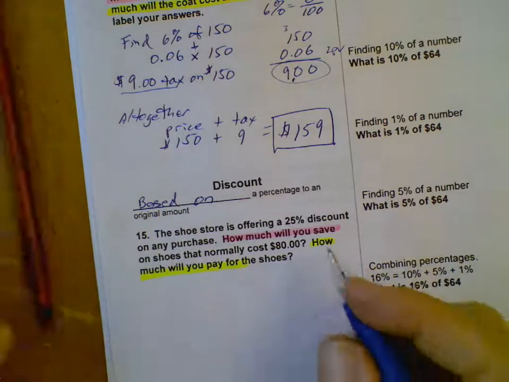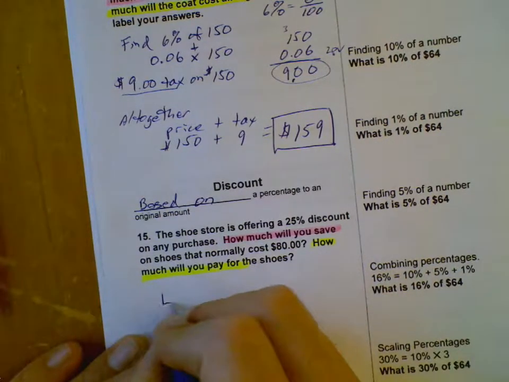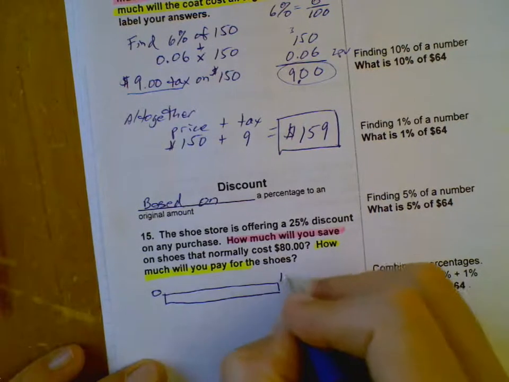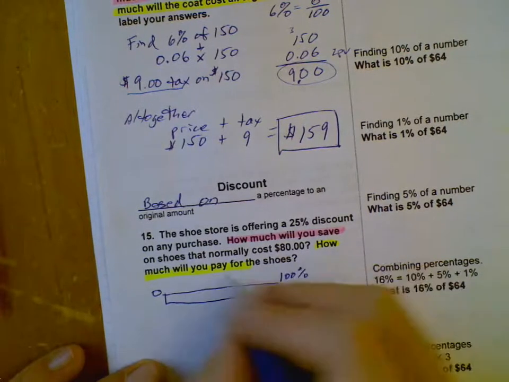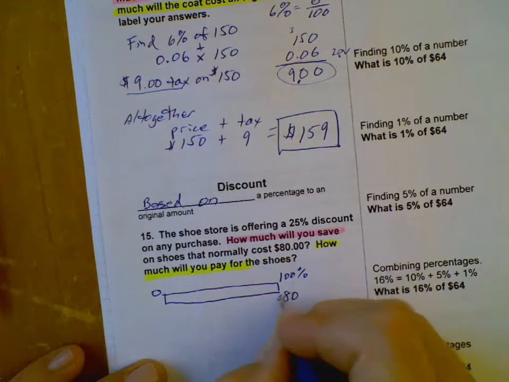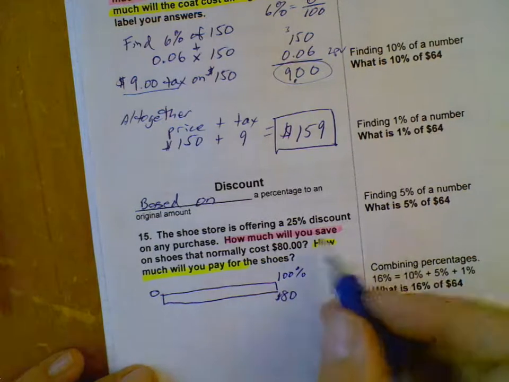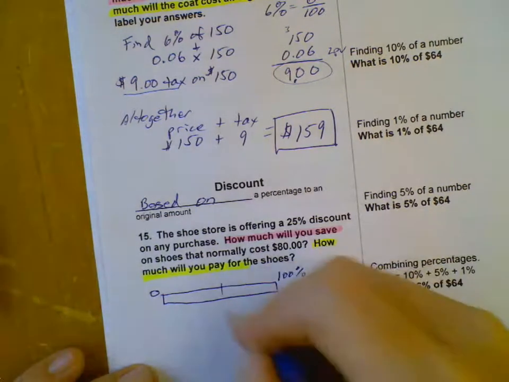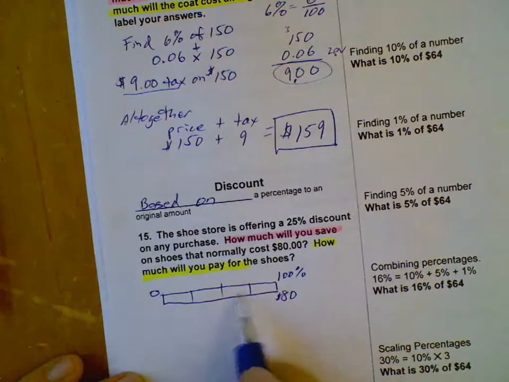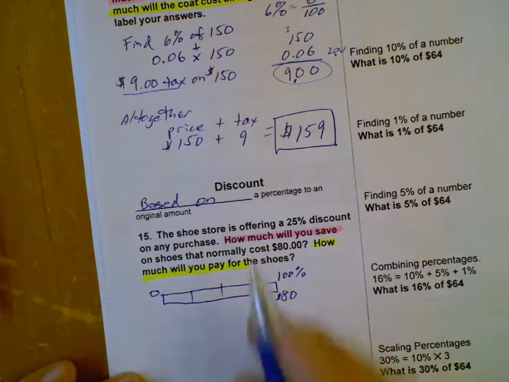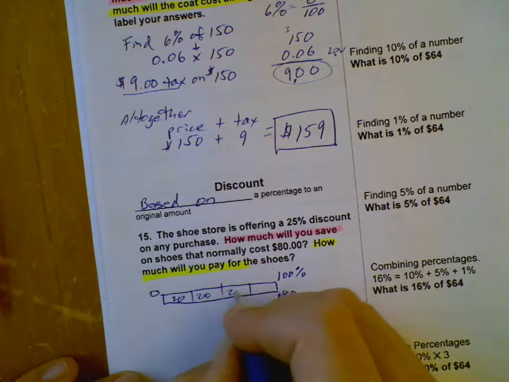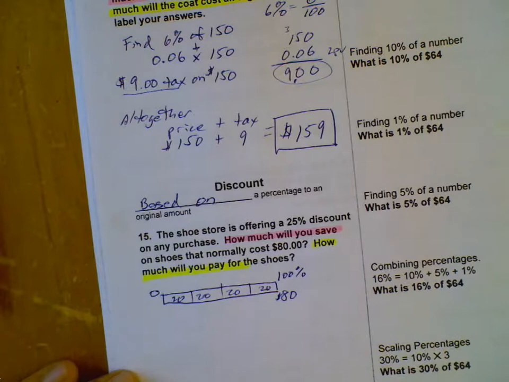Well, I get a discount, right? So, a little visual here real quick. What is the original price? 100% represents the original price of $80, and I get 25% off. Okay, conveniently I can divide this thing up into 4 pieces, right? Each worth 25%. Then 1/4 of 80 is 20. So each one of these is $20.